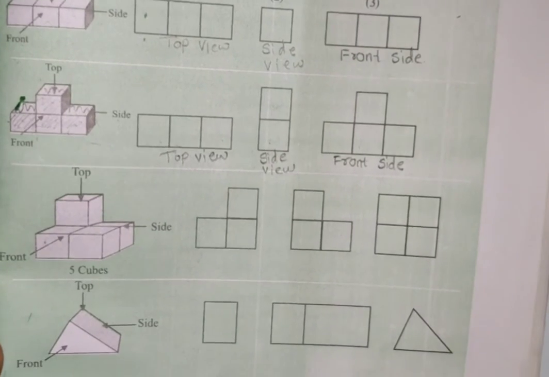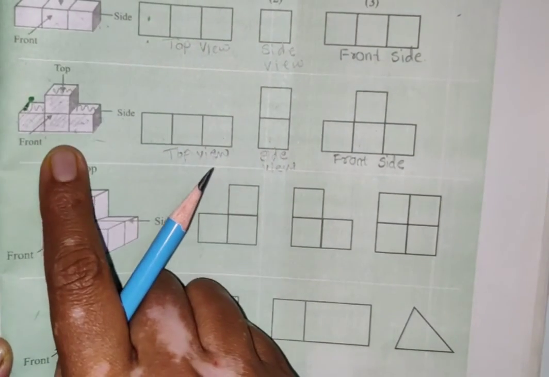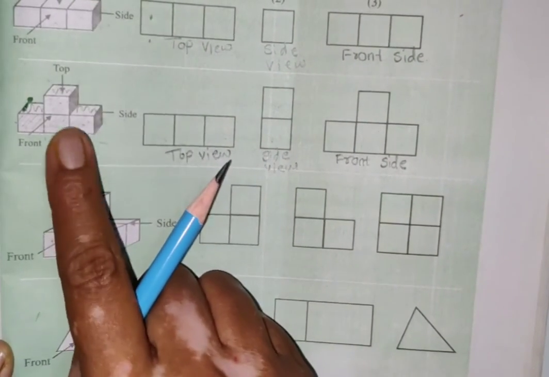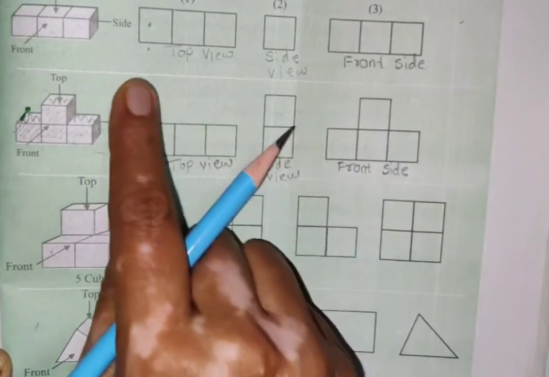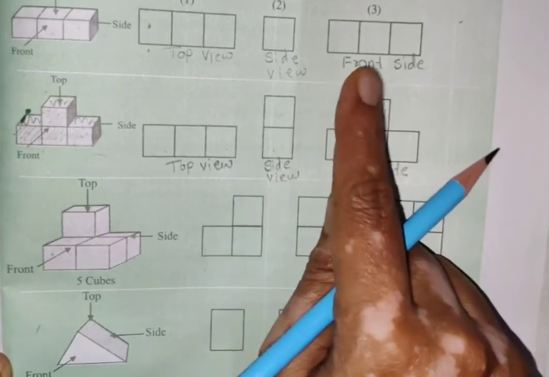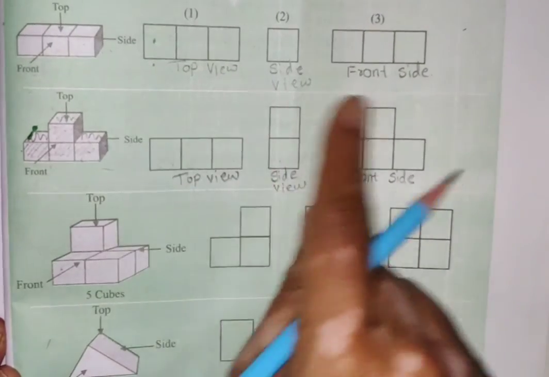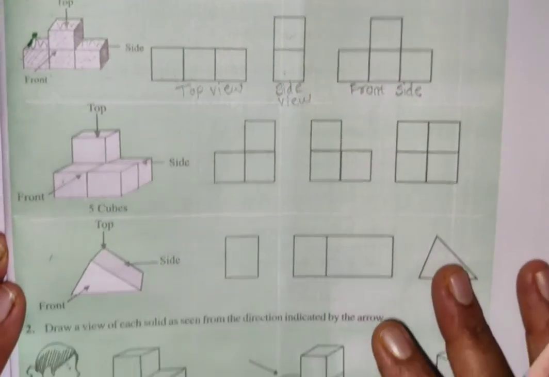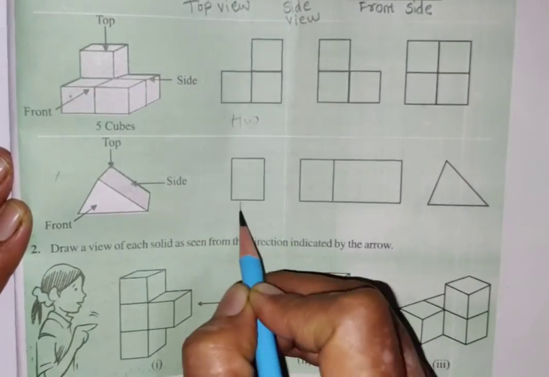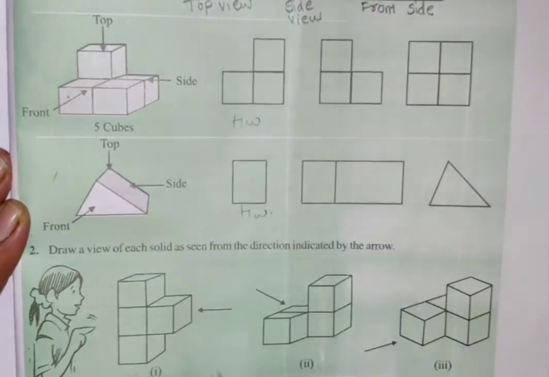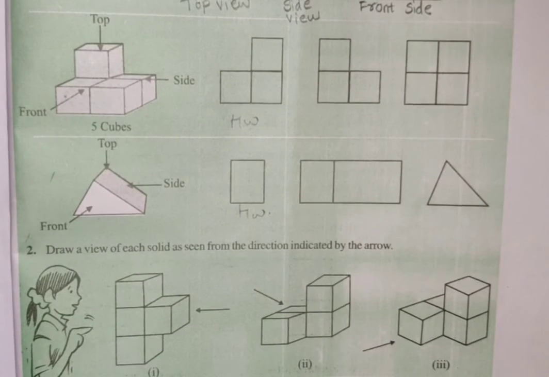Understood, students, how to watch it? So if such kinds of figures are given to you and you are asked to draw the top view, side view, front view, then it is very easy for you to draw it, right? So be ready for such kinds of questions. Another two things are homework for you. Okay students, so both these questions are homework for you.